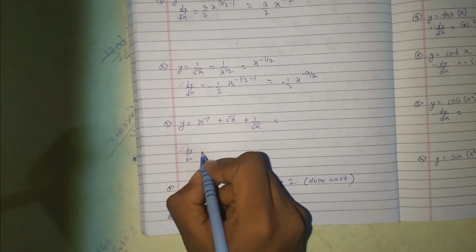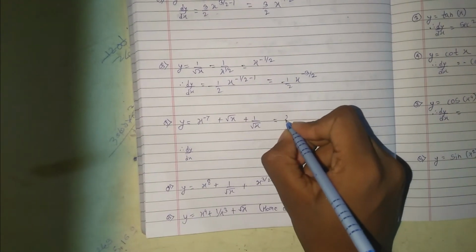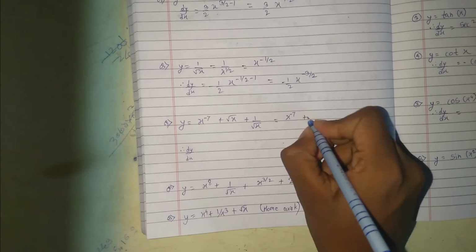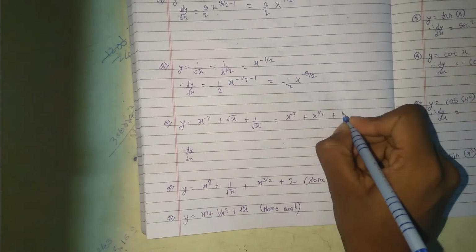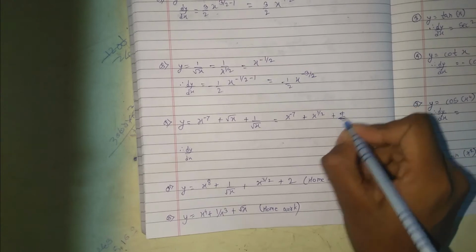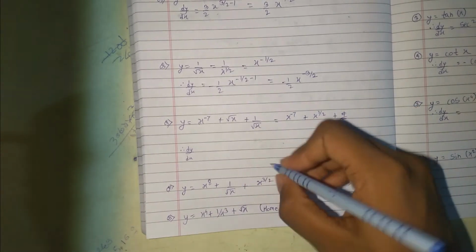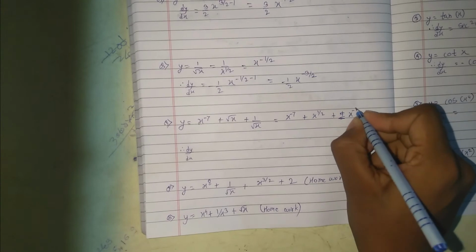Next question. Now here will be a combo. Given x raised to minus 7 plus x raised to half plus 1 by root x, which is x raised to minus half.